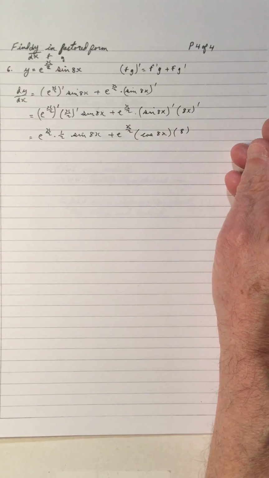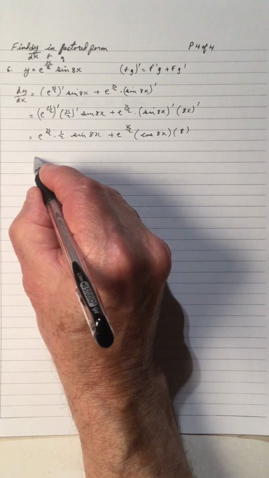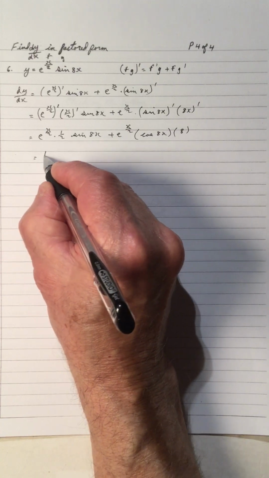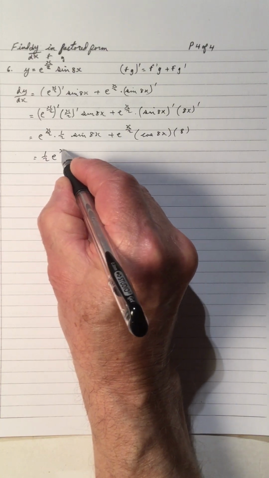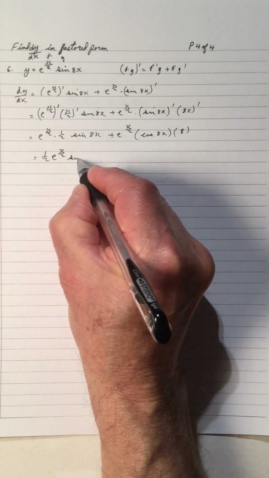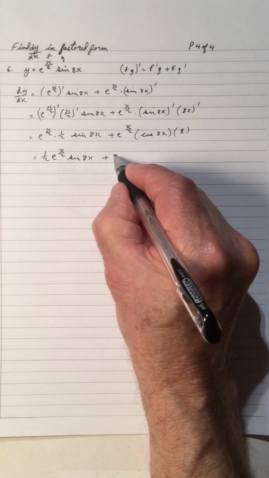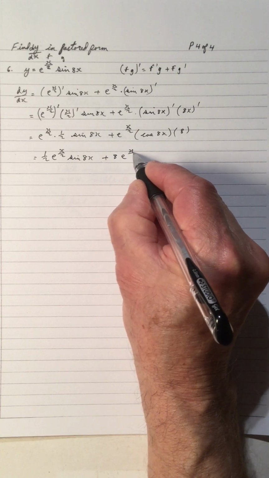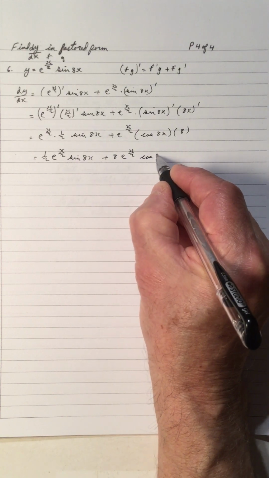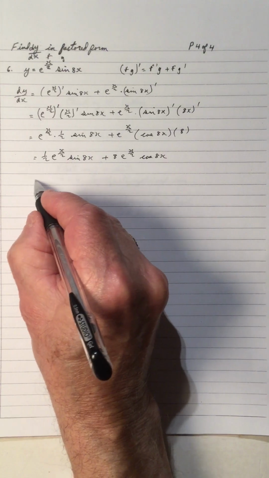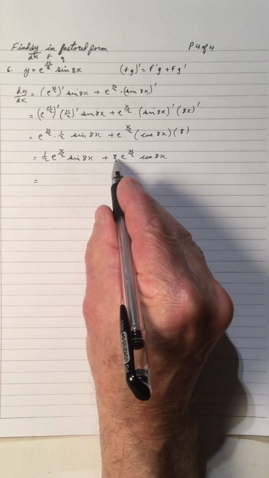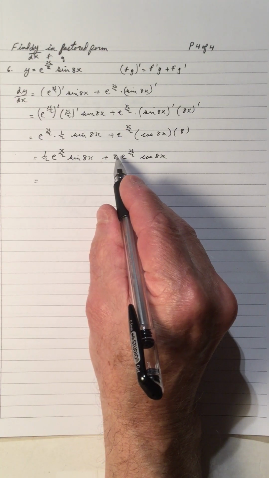And we want to simplify that, so we have a half e to the x over 2 sine 8x. I'm putting the monomials in front, so that's plus 8 e to the x over 2 cos 8x. I have a half and 8, so the GCF is a half.